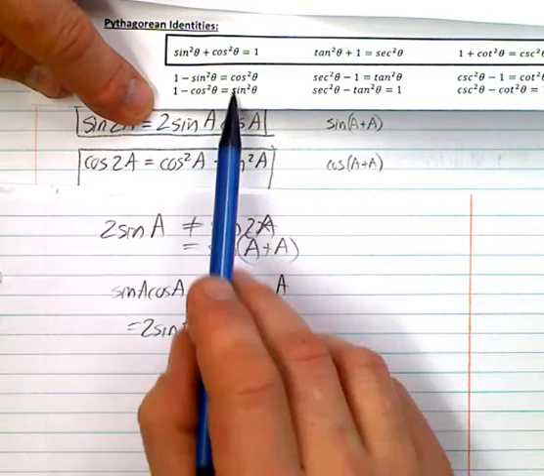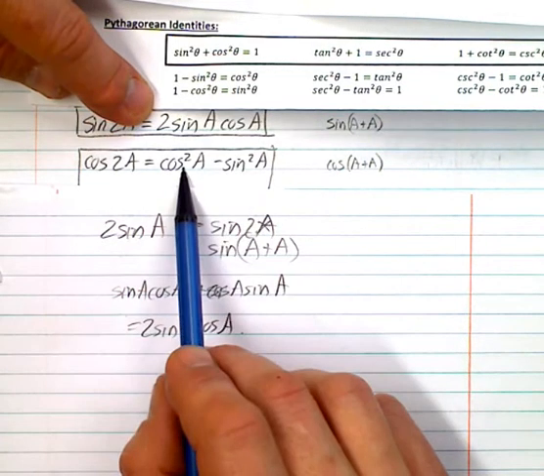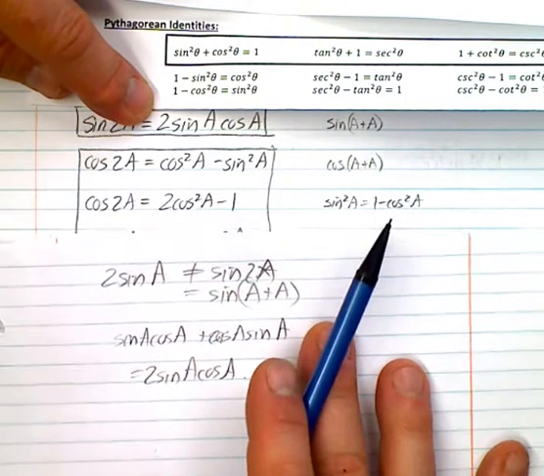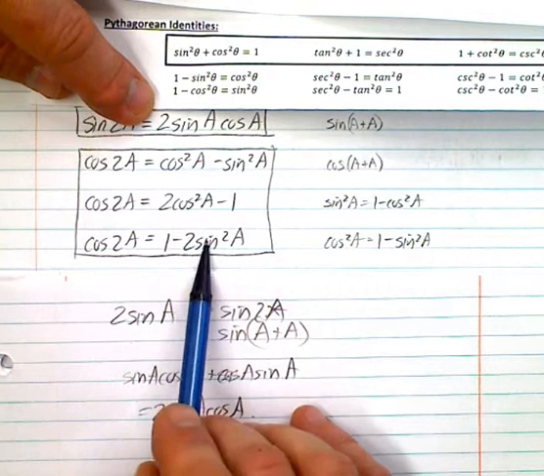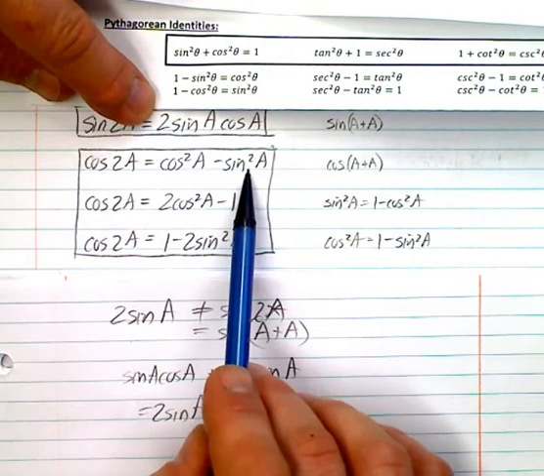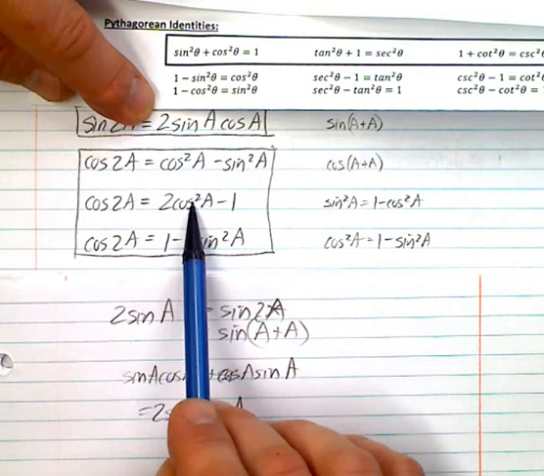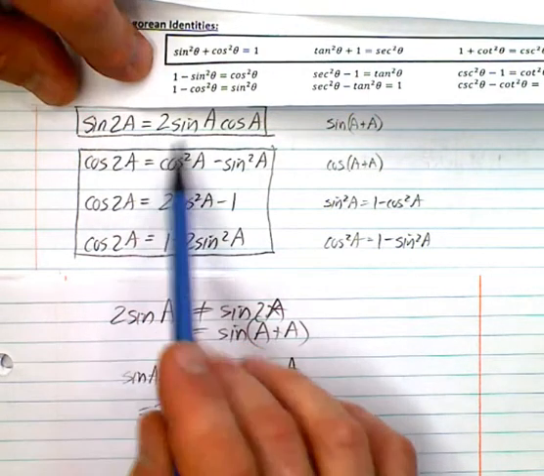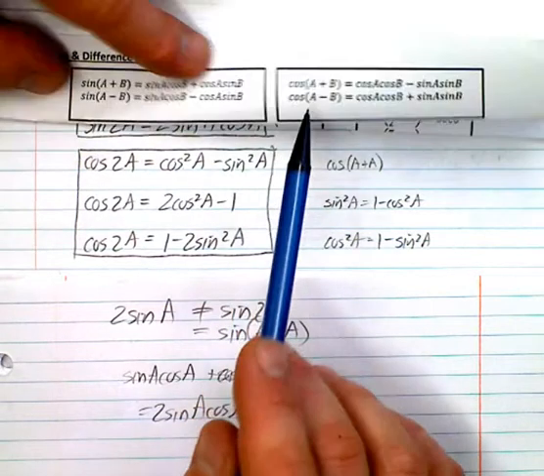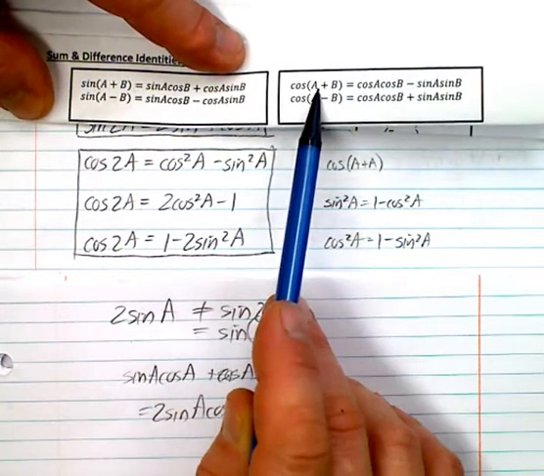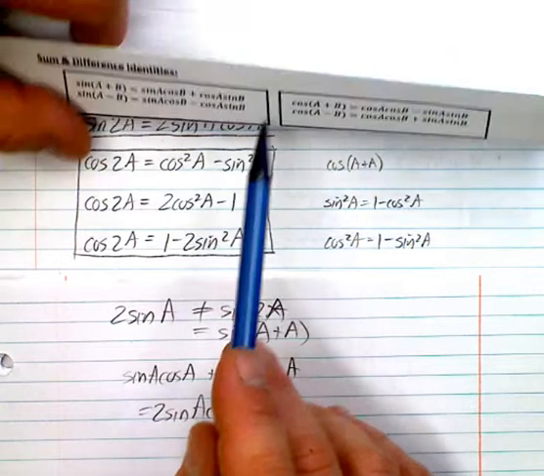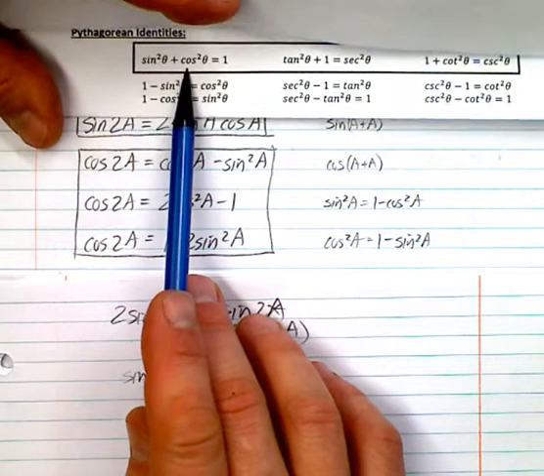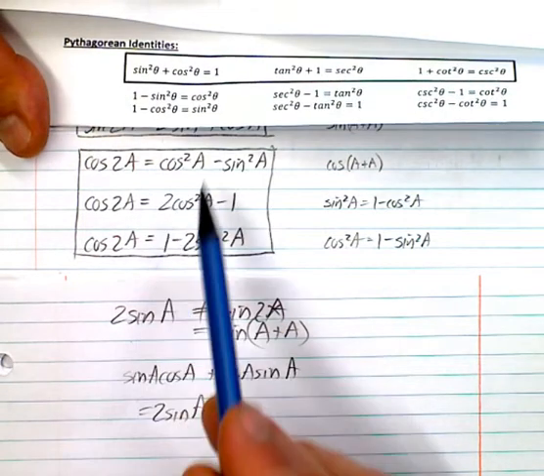So if you sub 1 minus sine squared in here, you end up with actually this one down here. And if you sub in 1 minus cos squared for this, you end up with this one here. All right, so these are easily derived from our sum and difference formulas, an a plus a. And then from this here, we can use a Pythagorean identity to explain these other two versions.